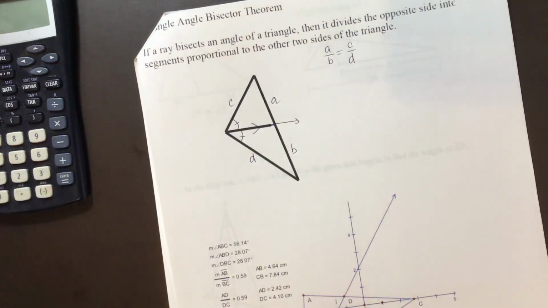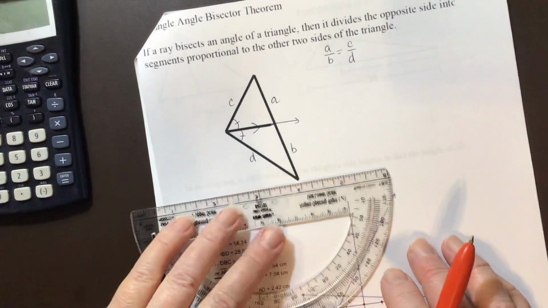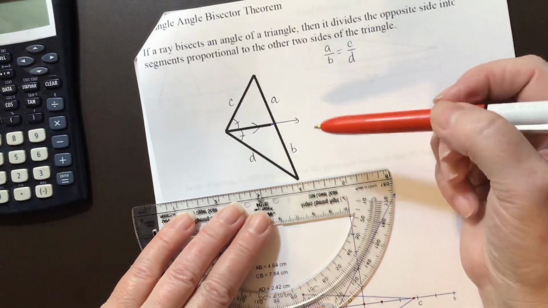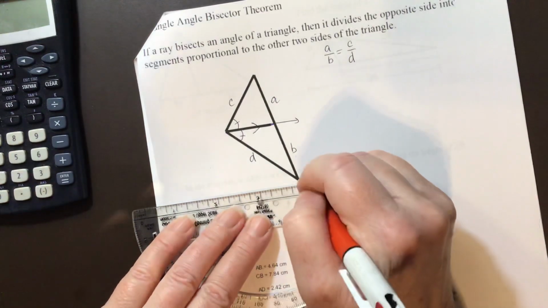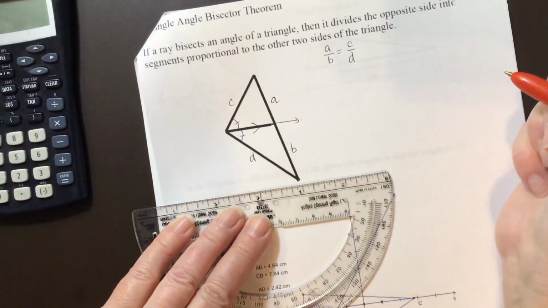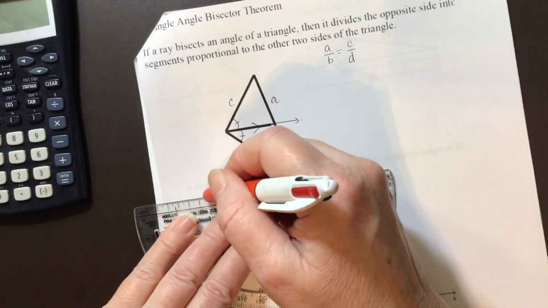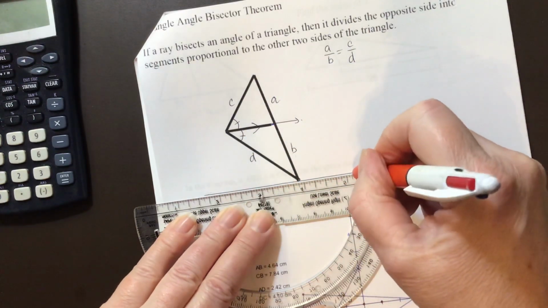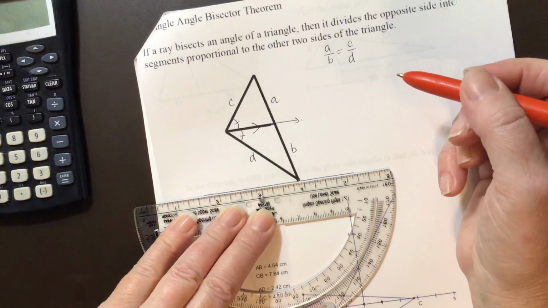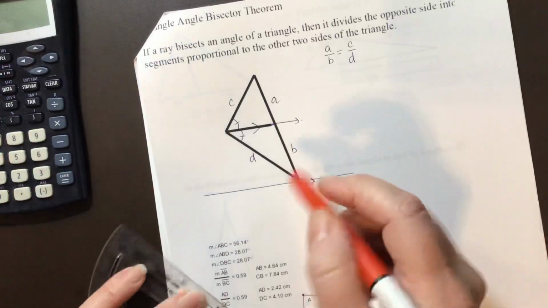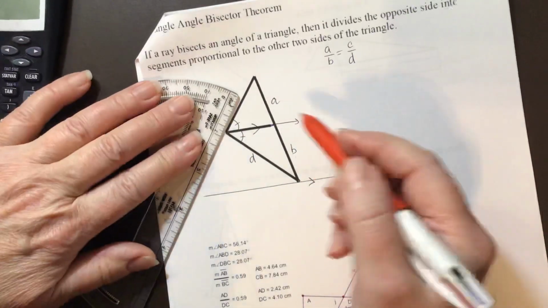Now, why would that be true? How are we going to prove something like this? Well, let me do a real quick proof for you. Because there's not much to go on here, what I'm going to do is draw a line parallel to the angle bisector through this point here. Am I allowed to do that? Sure, because through any point outside a line, remember, exactly one parallel can be drawn. So if I draw that and make it parallel to this, extend this here.